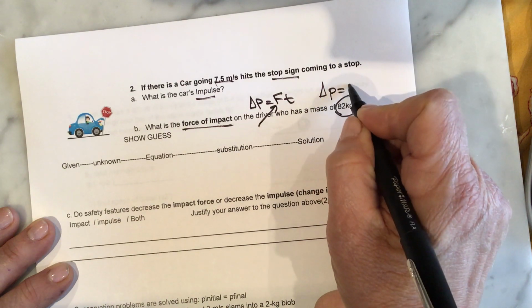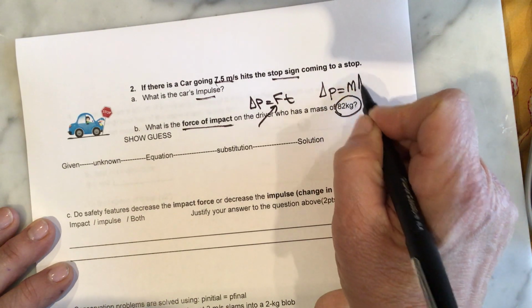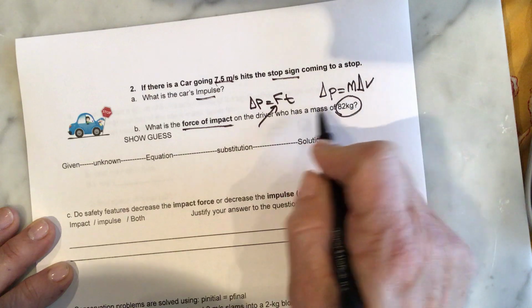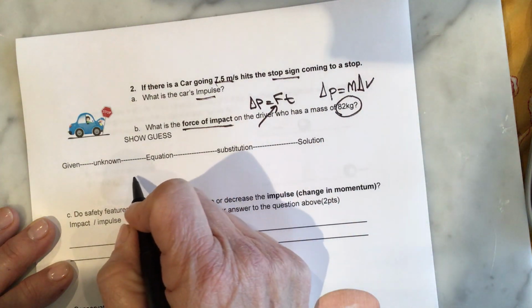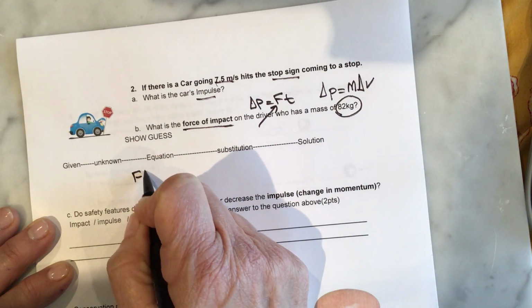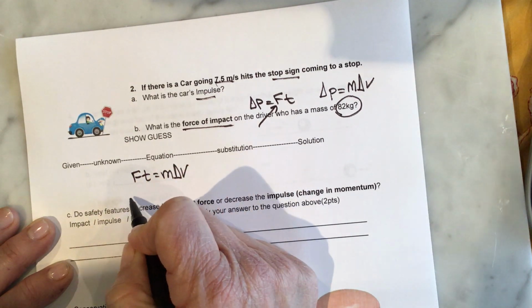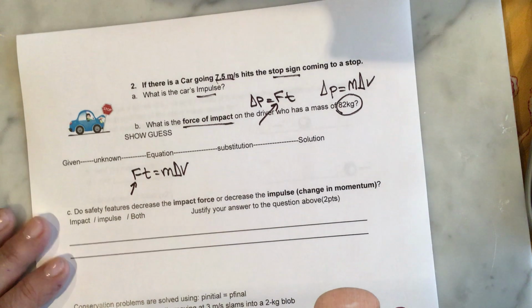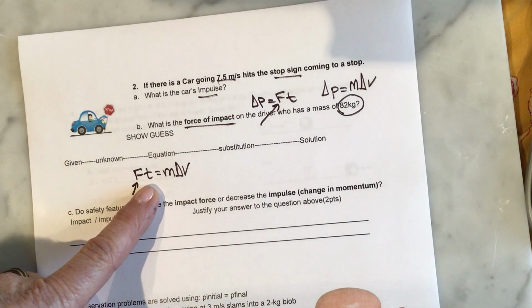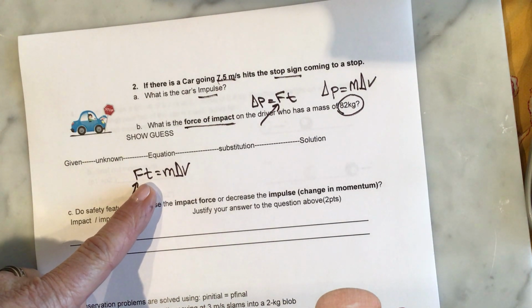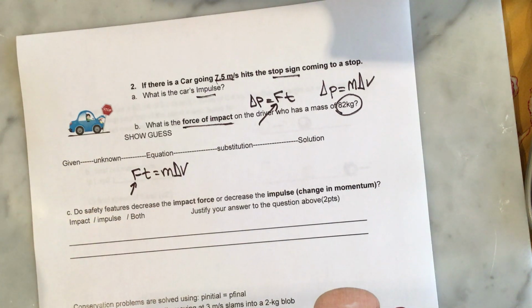If impulse is also equal to m delta v, then you could combine these equations and make one big equation: force times time equals mass times delta v. And again, you have to rearrange for force. We've talked about this before. If time is in the way and you're multiplying it, you should probably divide both sides by time.